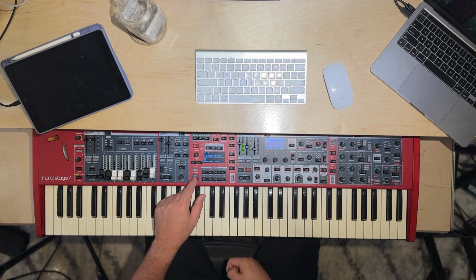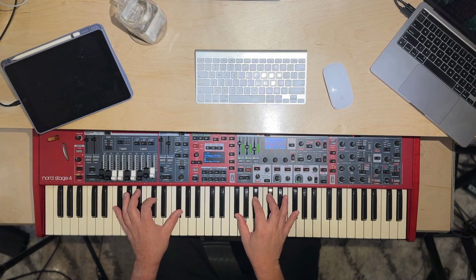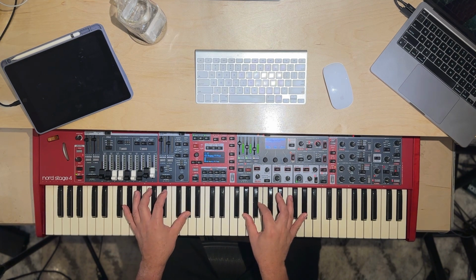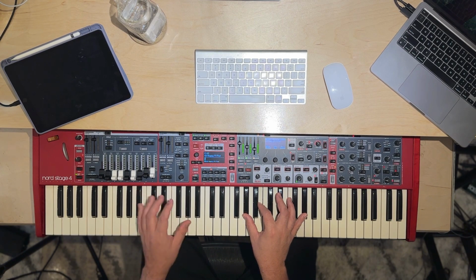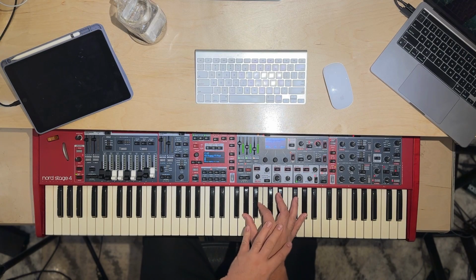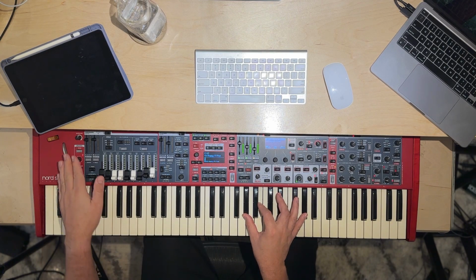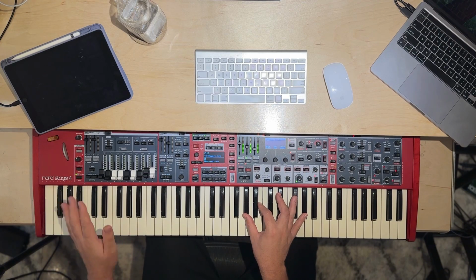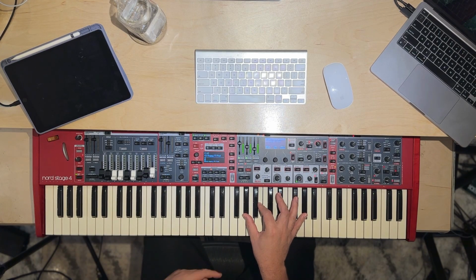Very strange sample there. The other thing I'm going to be doing is sweeping in and out the cutoff with my expression pedal. Now I could do this with a mod wheel as well, but I'm using the expression pedal. And this adds a lot of movement for something that does not have a great modulation matrix.